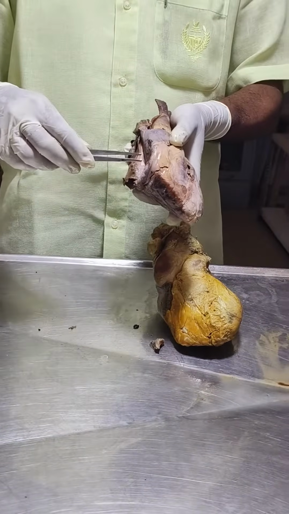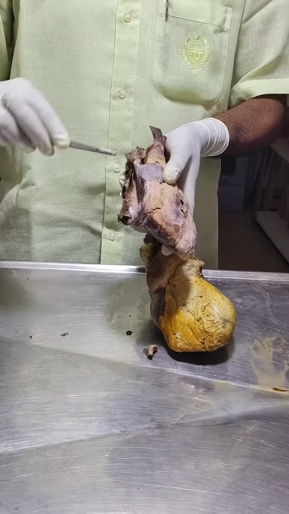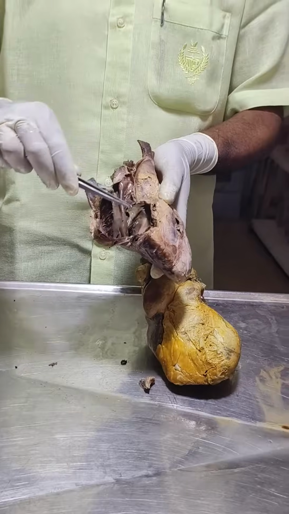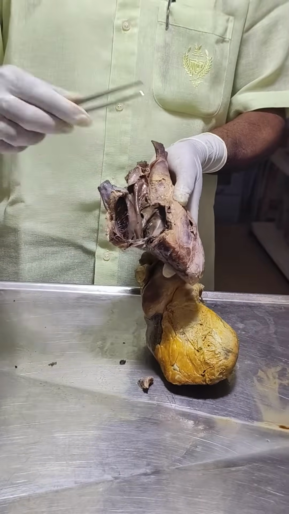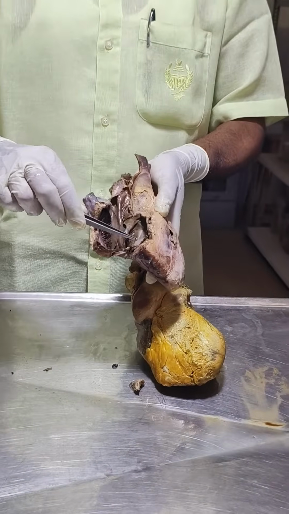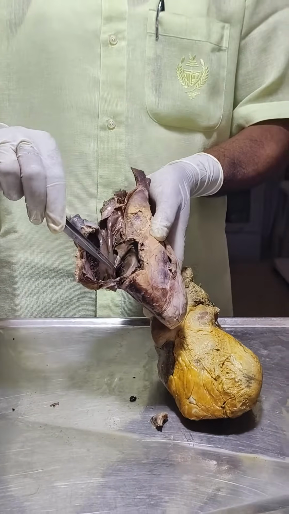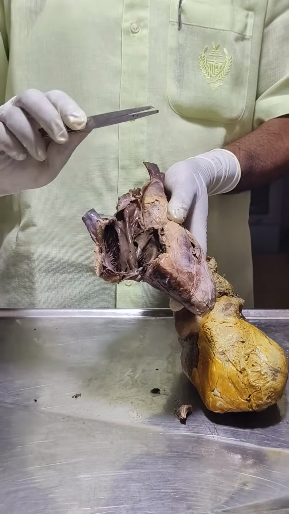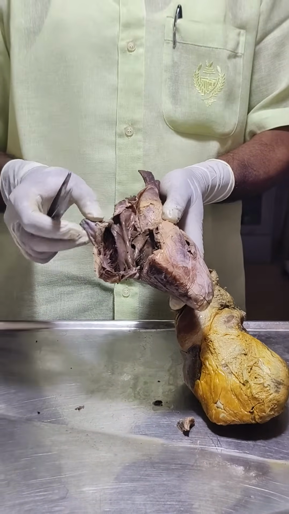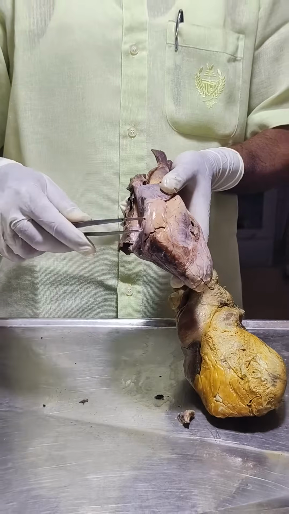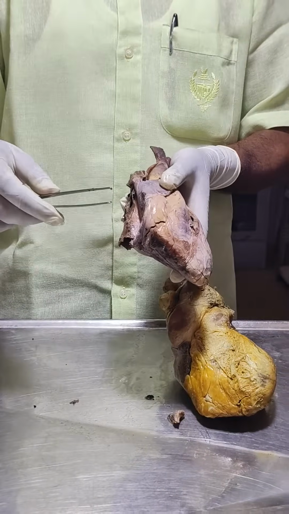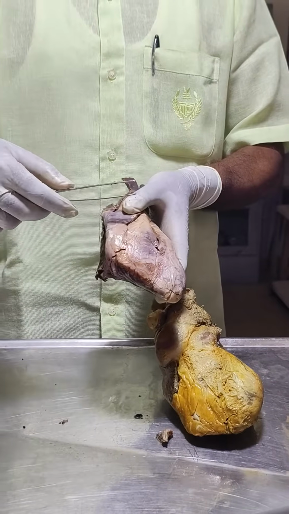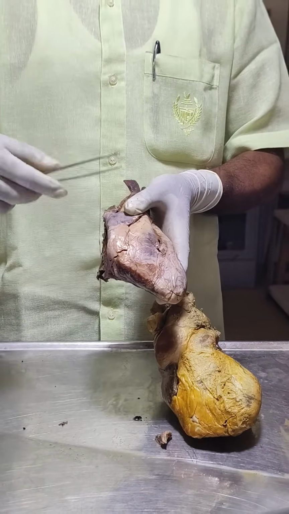So what are the openings of the right atrium you can remember? Superior vena cava, inferior vena cava, then the venae cavae minimae, the small veins, and the coronary sinus. Also the middle cardiac and other small veins open. These are the openings of the right atrium. So we have done a detailed study of the right atrium: introduction, external features, then the internal structure and the openings of the right atrium.